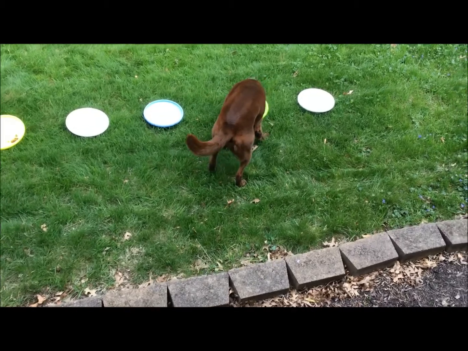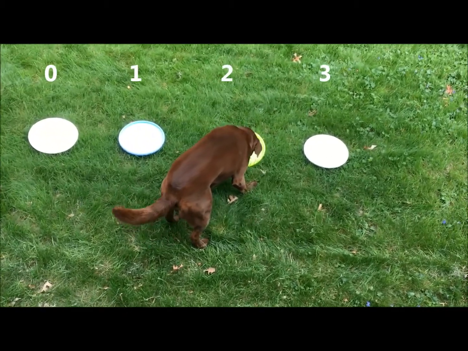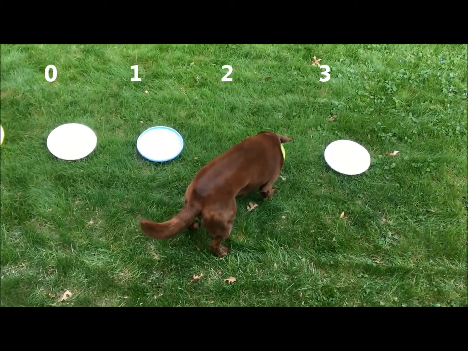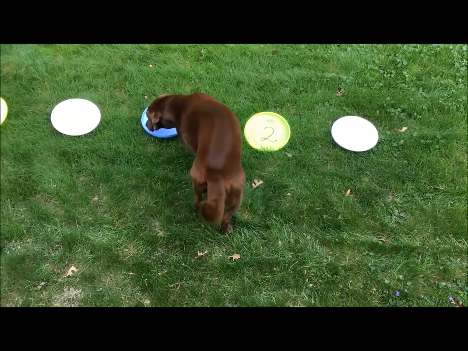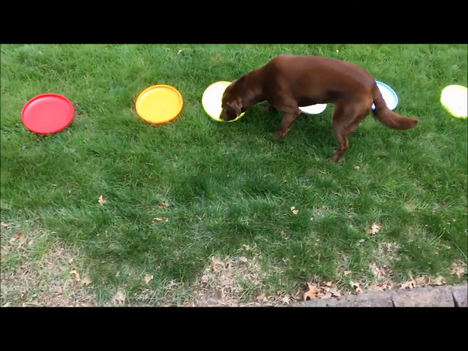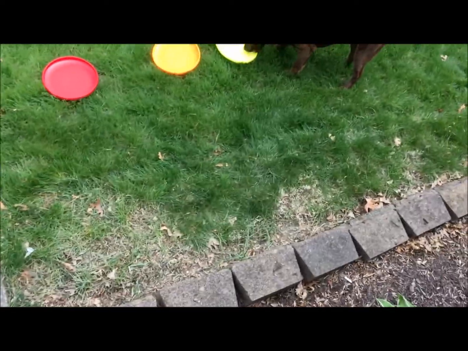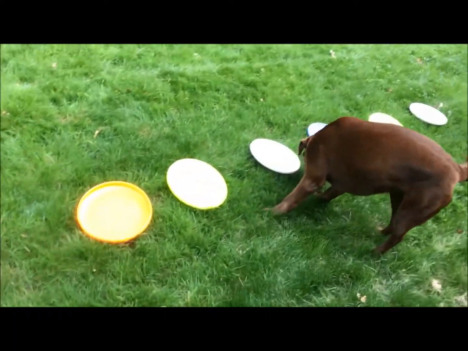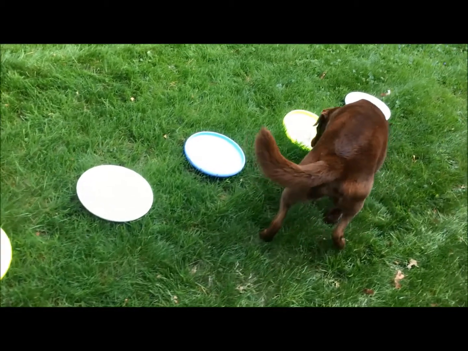And she went for the +2. And let's see what happens after she eats out of the 2. She curves on over to the -1. And that is my dog River.